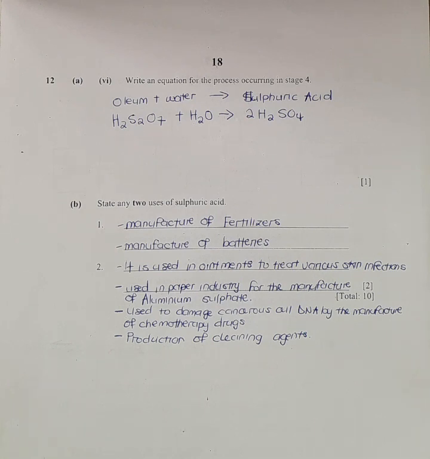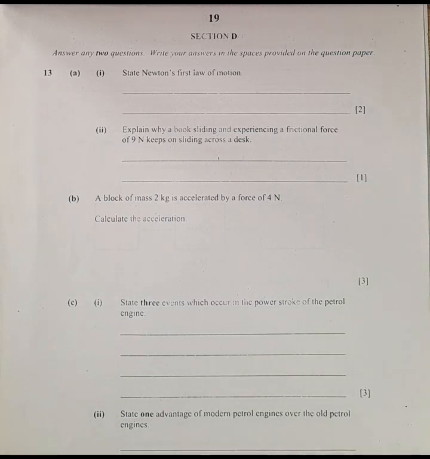Let us move on to the physics section. In this section, candidates are required to answer 2 questions, but as we are doing our revision, we are going to answer all the questions. Number 13A, part 1: state Newton's first law of motion. Newton's first law of motion, referred to as the law of inertia, states that an object at rest remains at rest and an object in motion remains in motion at constant speed and in a straight line unless acted on by an unbalanced force.